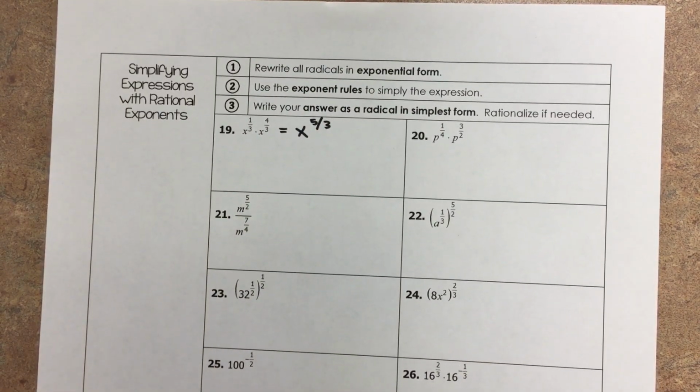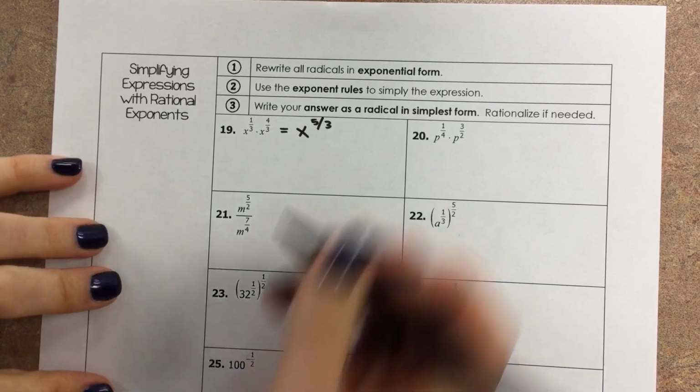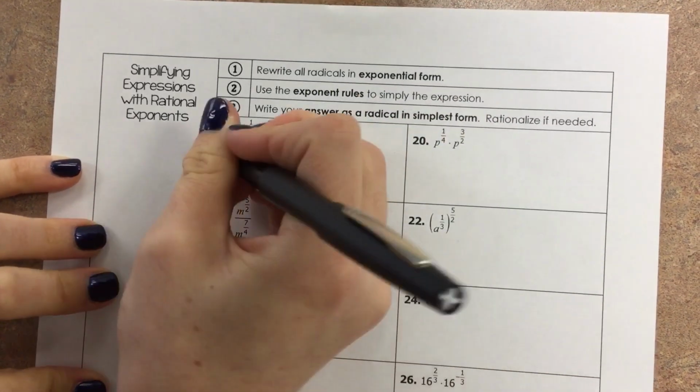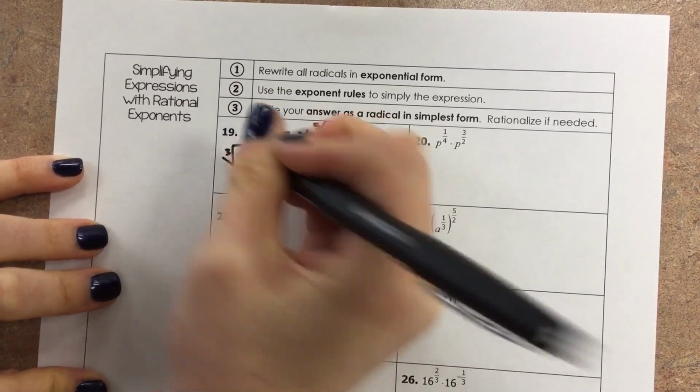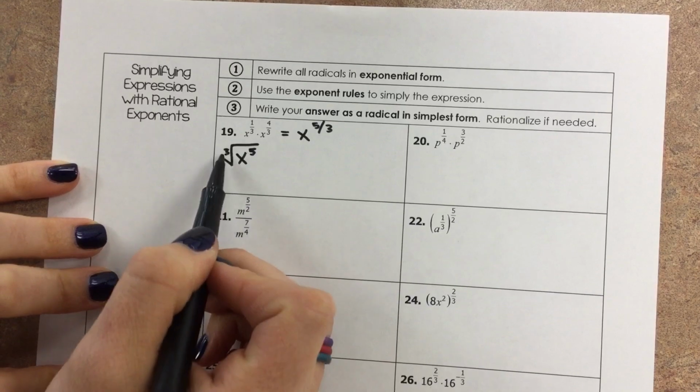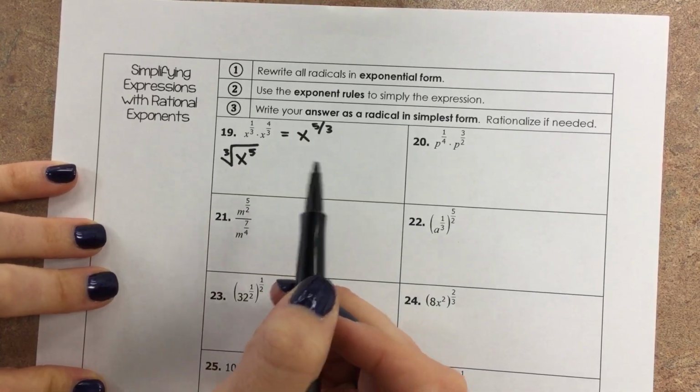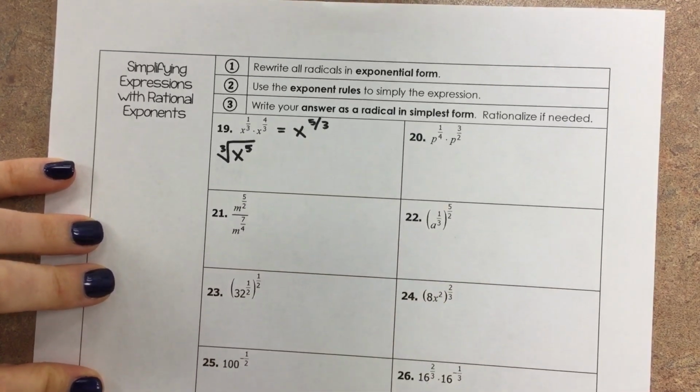And then we can write it as a radical in simplest form. So now to write it as a radical, the 3 tucks under here and becomes the index. And then we have x to the 5th. Now I can't leave a 5 under an index of 3 because it's too big. So I'm going to split out what I can reduce and what I can't.